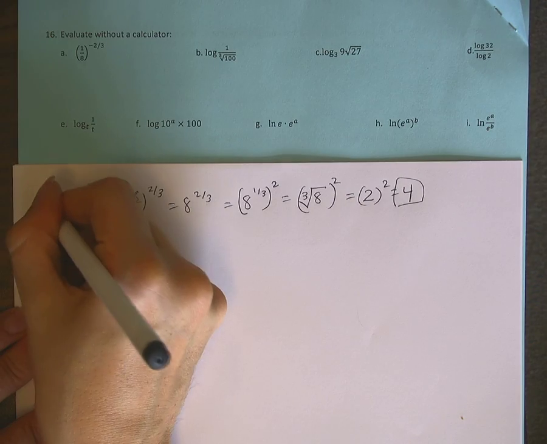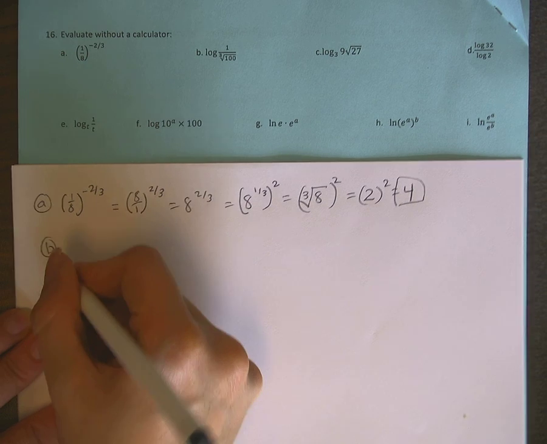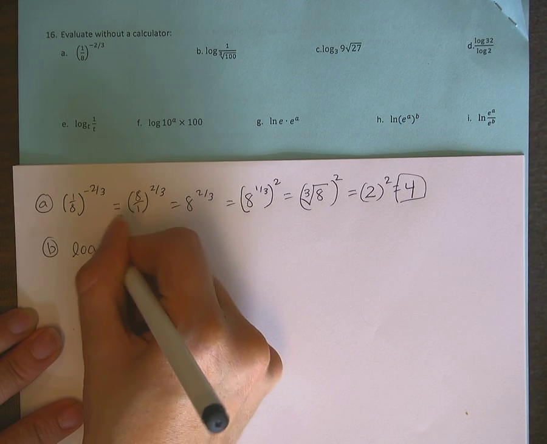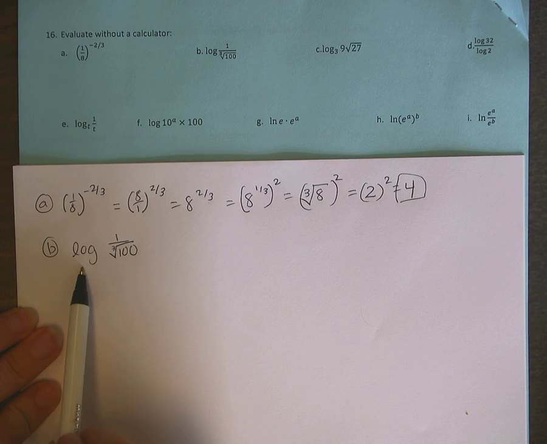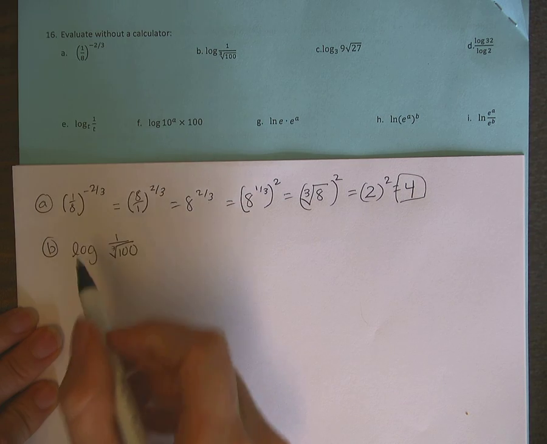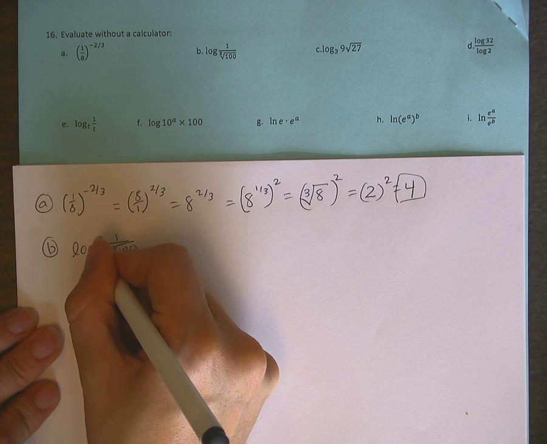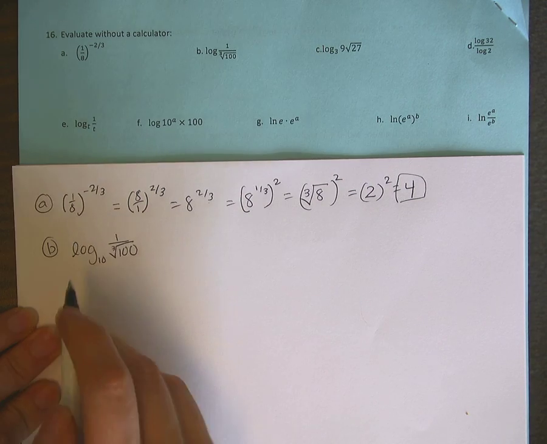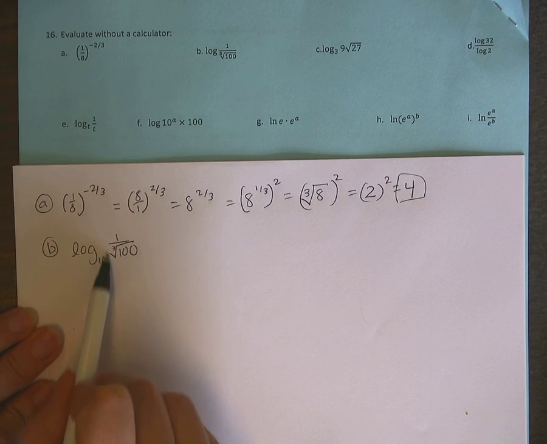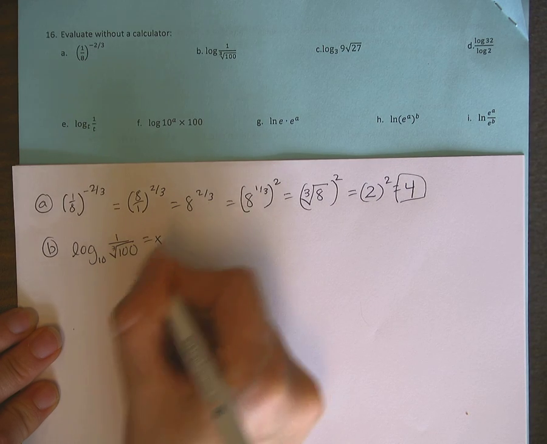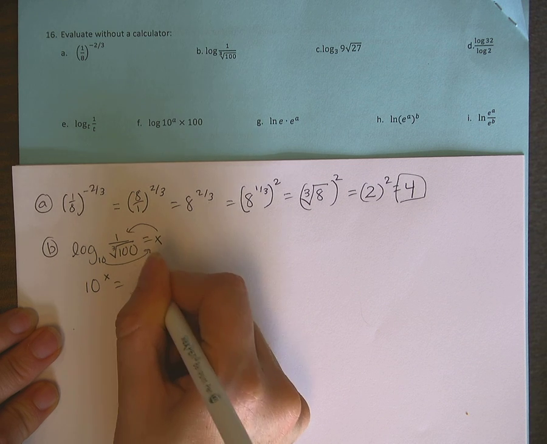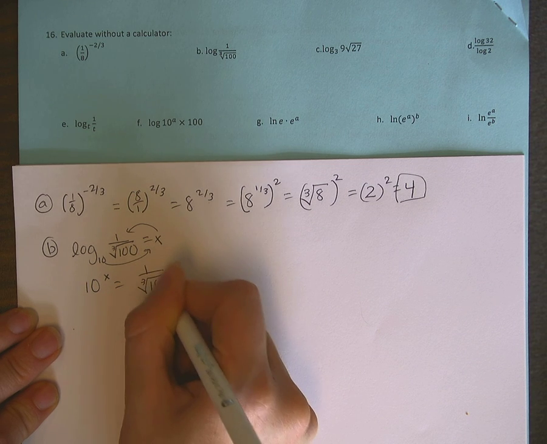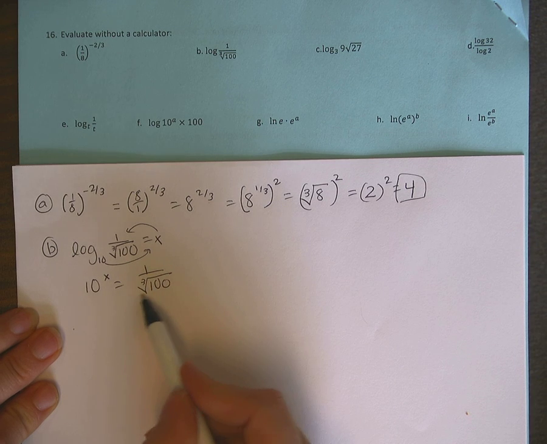Now let's take a look. Let's see, that was A. Now let's take a look at B. If I have the log of 1 over the cube root of 100. Now keep in mind, when you're trying to find a log, you're trying to find an exponent, and you just need to know your base. Now in this case, remember, when there's no base written in, that's our common log, which has base 10. And so basically I'm trying to find what power of 10 is this, or if it helps you, set it equal to x and say this is asking me 10 to what power equals 1 over the cube root of 100.